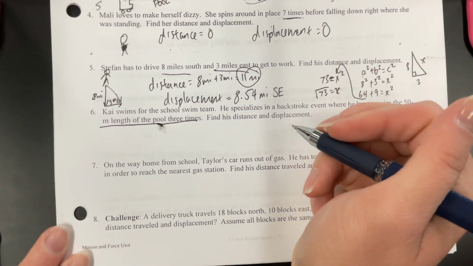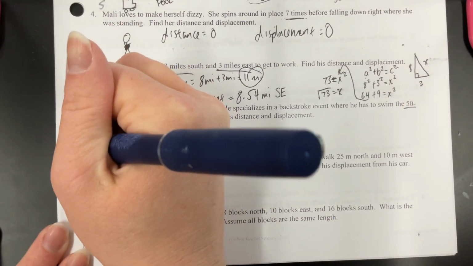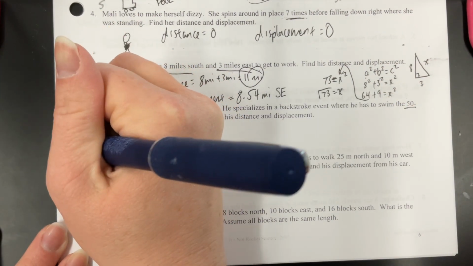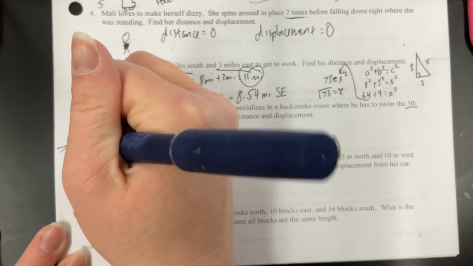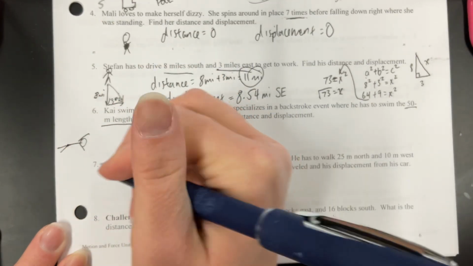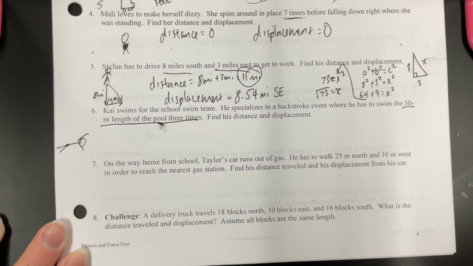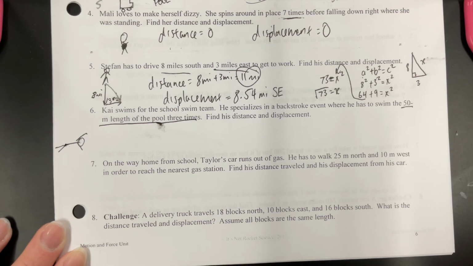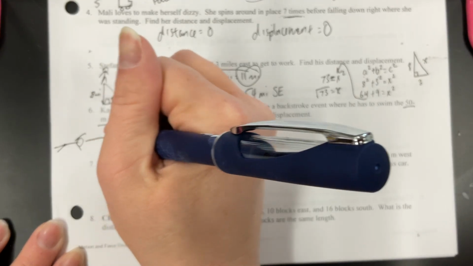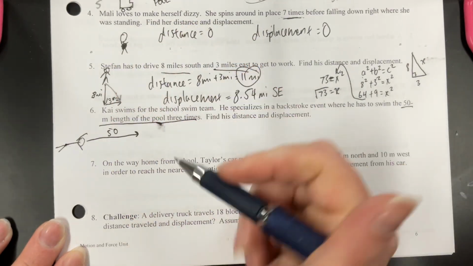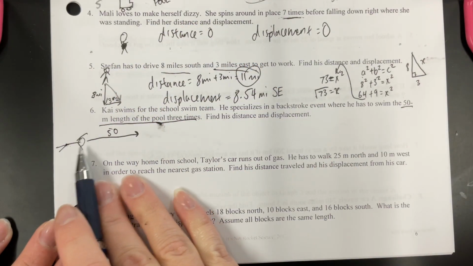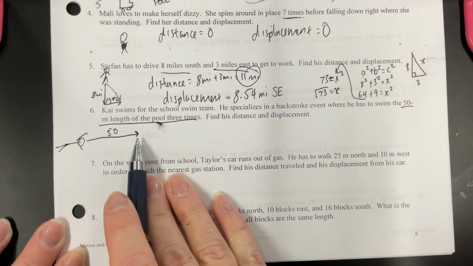So I'm gonna sketch out my little dude. Here's my little dude swimming. His legs are flopping behind him. His arms are out front. He's swimming, right? Okay, he's doing the 50-meter length of the pool. So he goes this way, that's 50, right? That's 1 time across the pool, and he swims it 3 times.